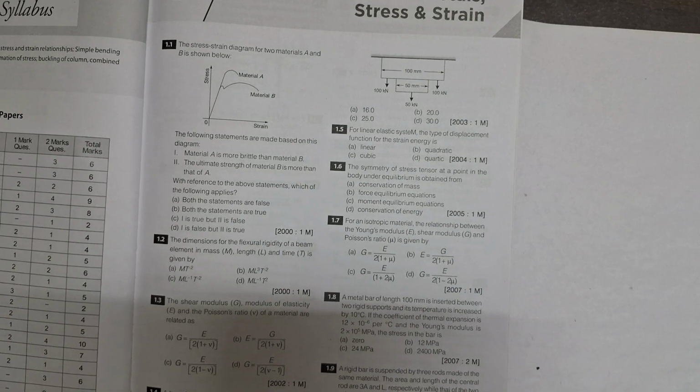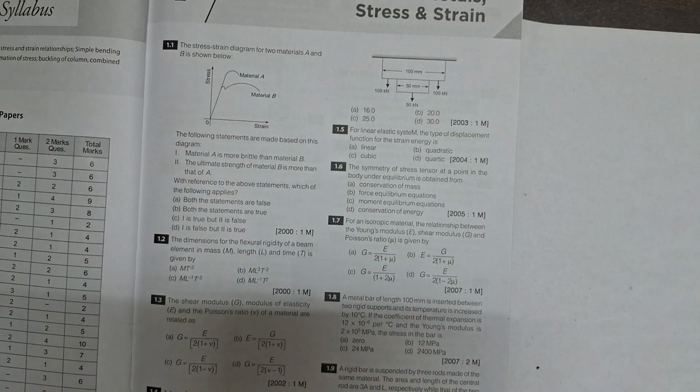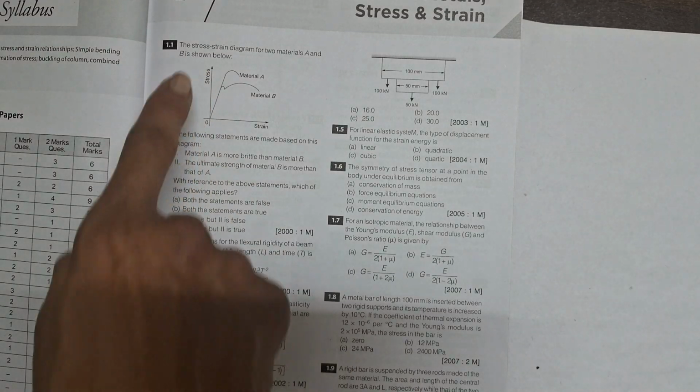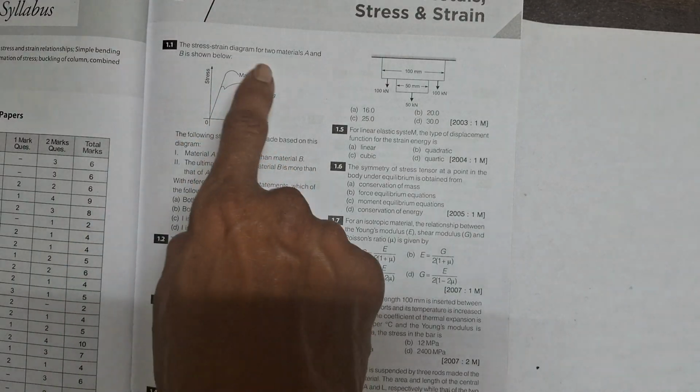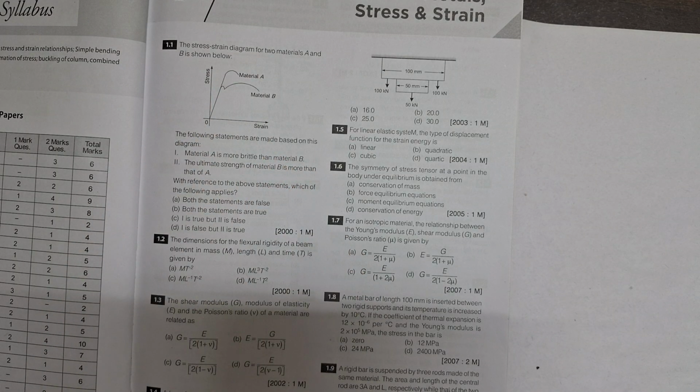Okay, let's start with some PYQs of strength of material, solid mechanics. This chapter is properties of metal, stress and strain. So this first question: the stress strain diagram for two materials A and B is shown below. So you can see the stress strain diagram for material A and material B. Obviously by looking at this, what you can infer, the following statements are made based on this diagram.